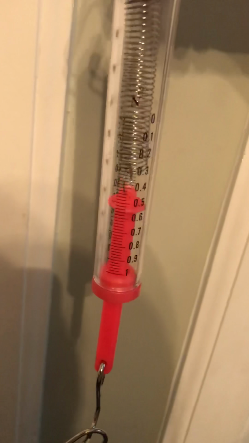So in Newtons, the blue scale is applying about a half of a Newton onto the pink scale. In the blue scale, let's see, it's going to be upside down. The pink scale is applying about a half of a Newton onto the blue scale.